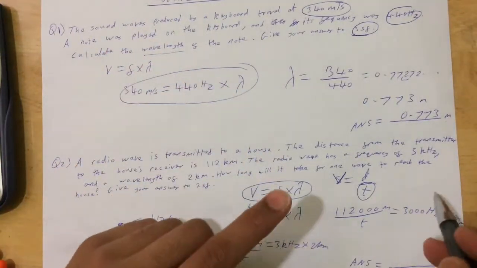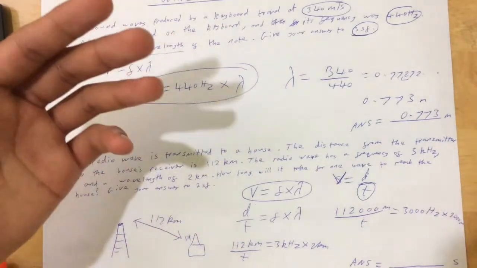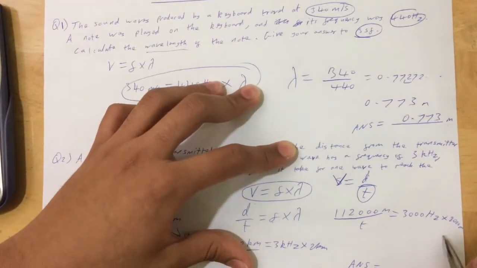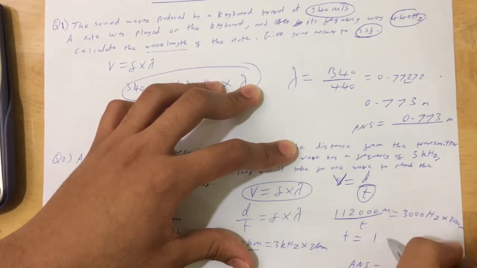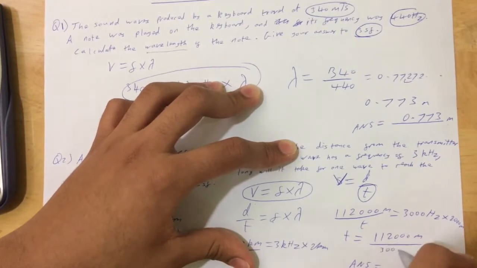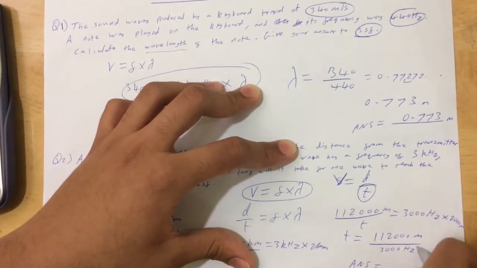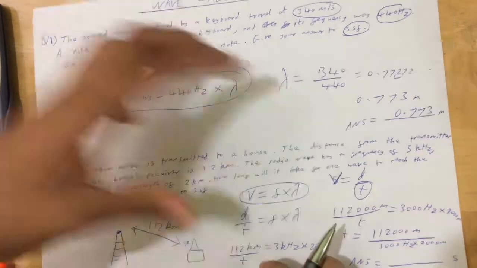You have to rearrange the equation. I'm not going to teach you how to rearrange equations. If you want that, go to a maths video. If you rearrange the equation, you're going to get time is that.